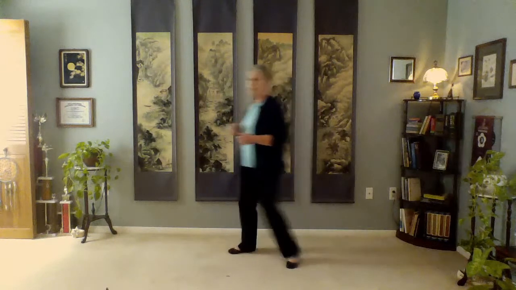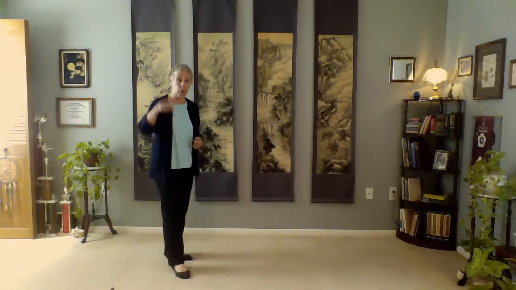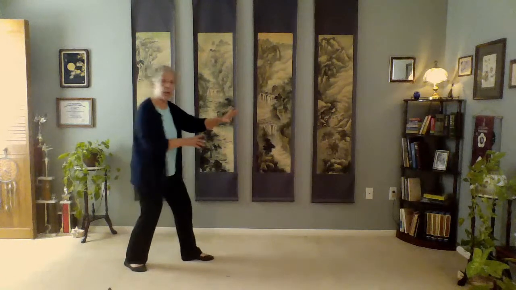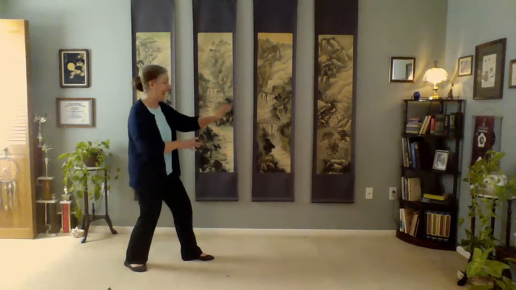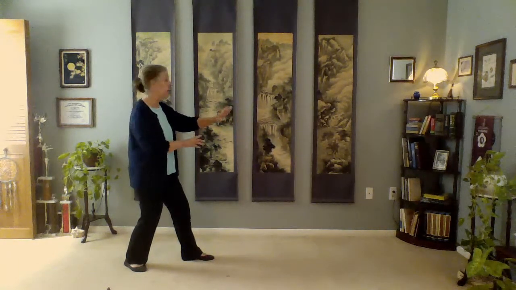I'm going to face this way in Xingyi's 12 Animals, what we're working on right now. I'm here. My cat's right here, so I'm making sure I'm not going to step on her. I asked her to move out of the frame, so she did, and she's being quite nice about it, actually.